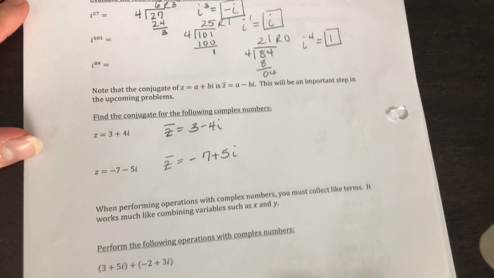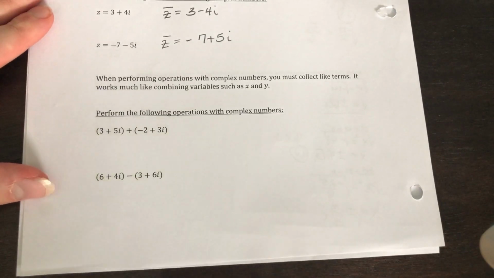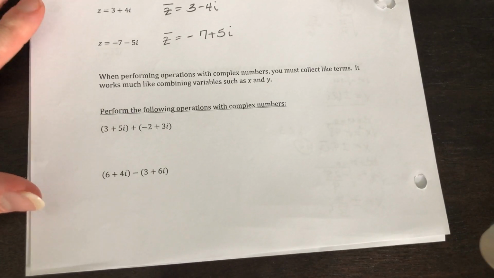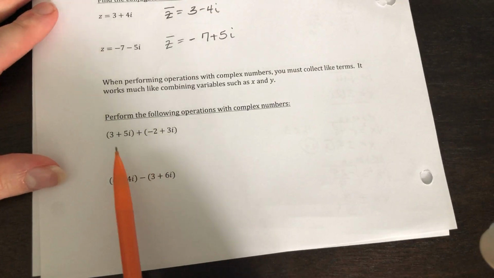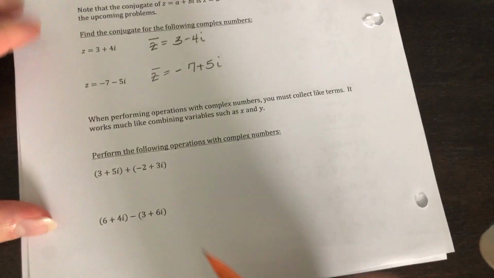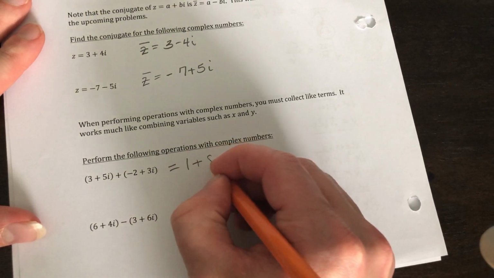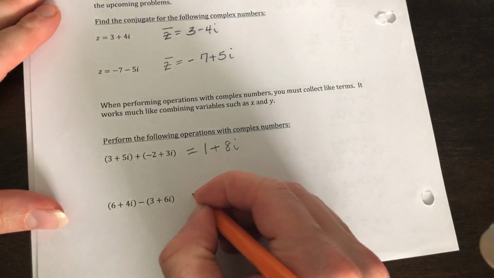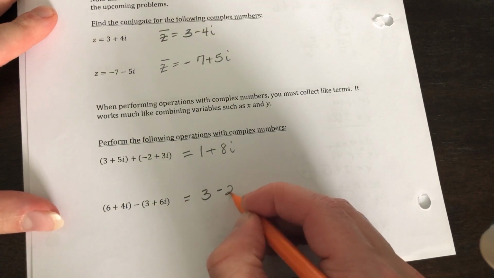When we perform operations with complex numbers, we're going to combine our like terms like we do with normal x's and y's. You have to combine the real part with the imaginary part. You can't just put them all together and think that they're going to be the same, because they're not. We'll deal with the real parts first. 3 plus a negative 2 is 1. 5i plus 3i is 8i. And that's it. 6 minus 3 is 3. 4i minus 6i is a negative 2i. Those are pretty easy.